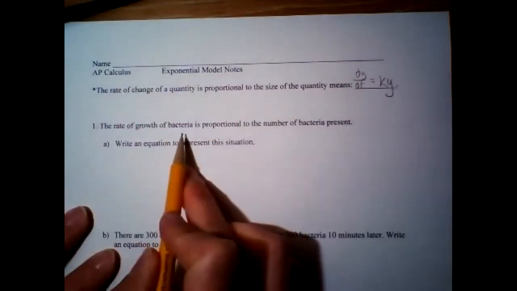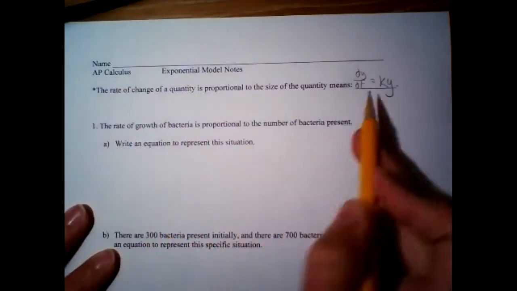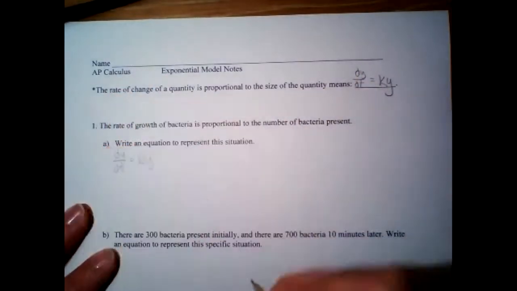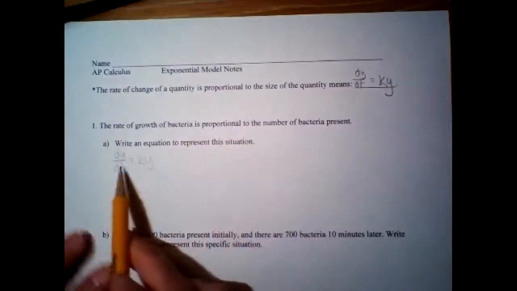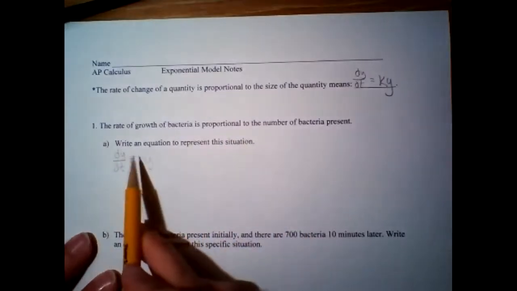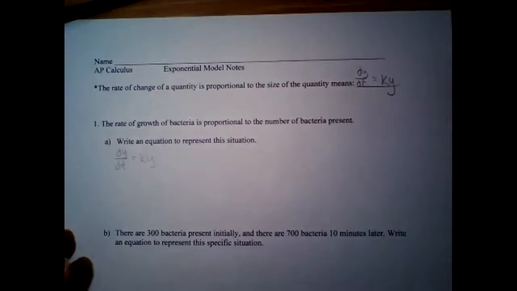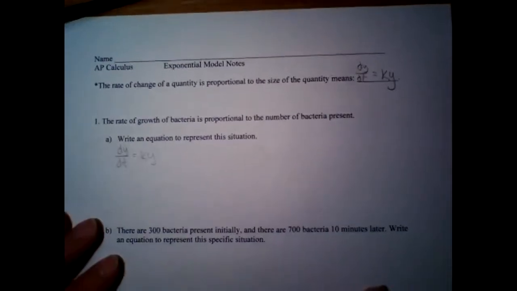But the rate of growth of bacteria is proportional to the number present. That means that this is your rate. So dy dt equals k times y. That sentence means this is our rate of change. So it says write an equation to represent this situation. And so we're going to solve the differential equation.